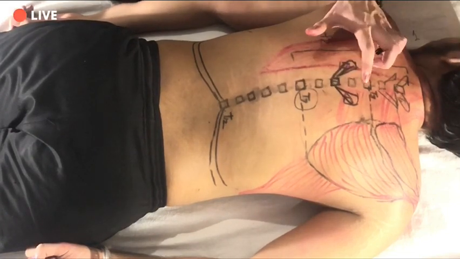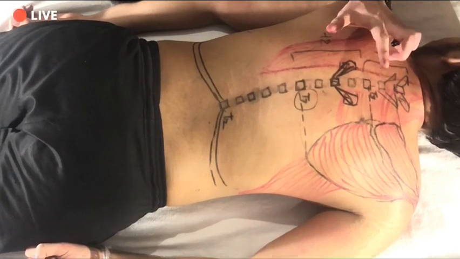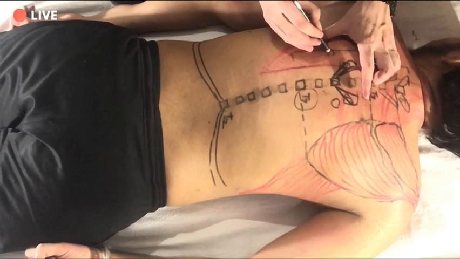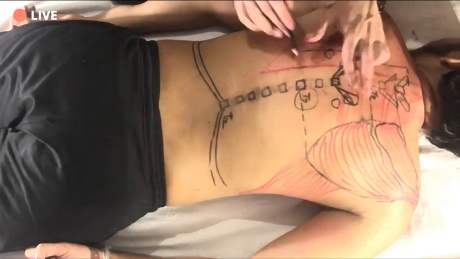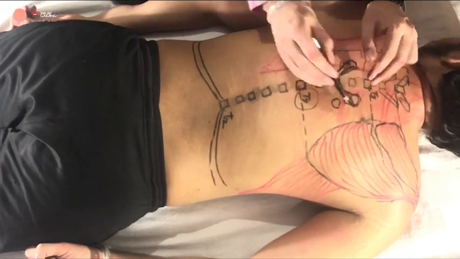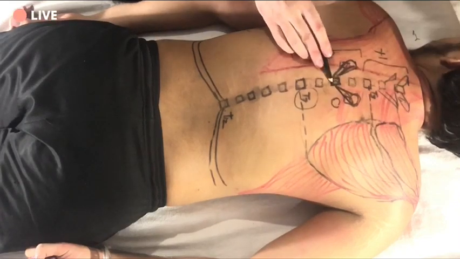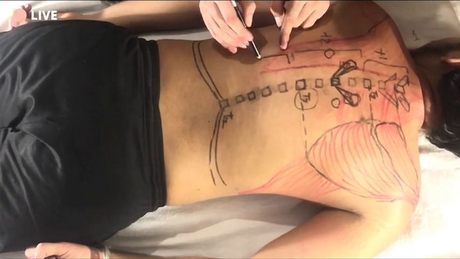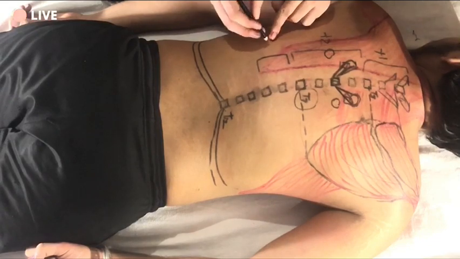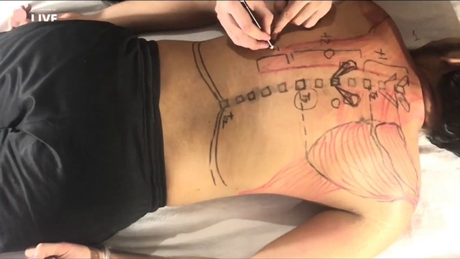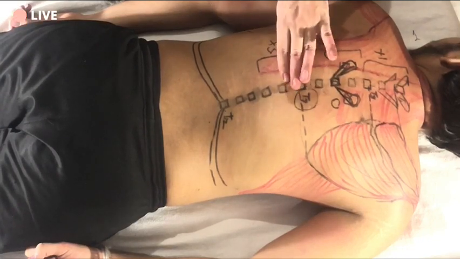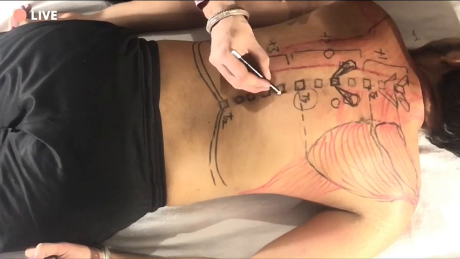So if you want to mobilize the transverse process of T5, you will not be mobilizing it here or here. You will be mobilizing it two fingers up. That means you will apply the force here and the movement will happen here. Okay. So that is why we should know where the transverse process is. Now from T8 to T9, you have to add 3 fingers. Okay. So 3 fingers means, so this is T8, the spinous process of T8.